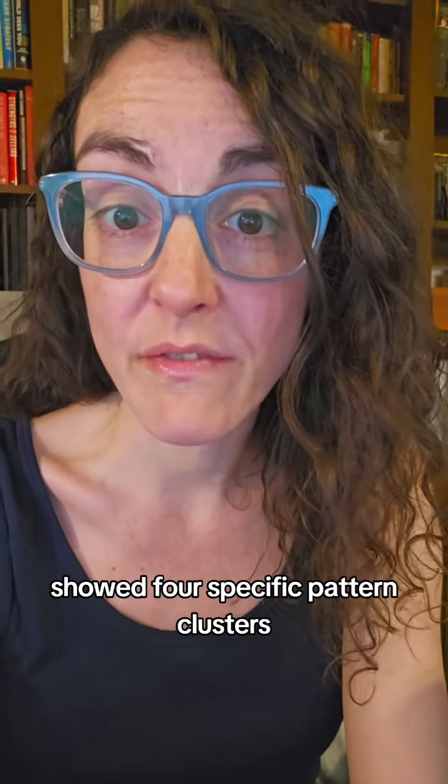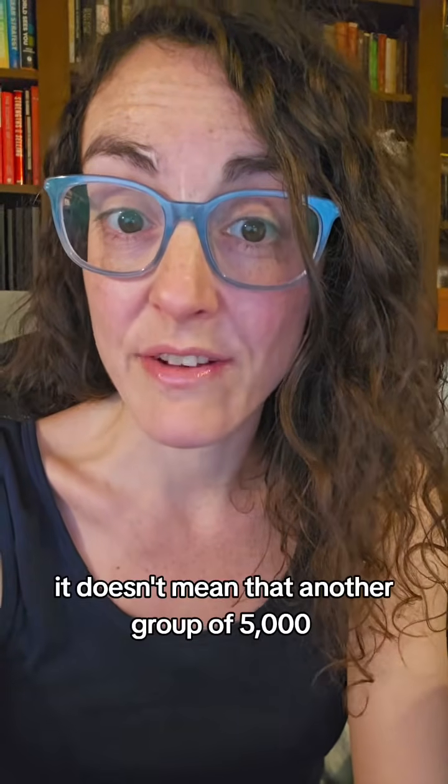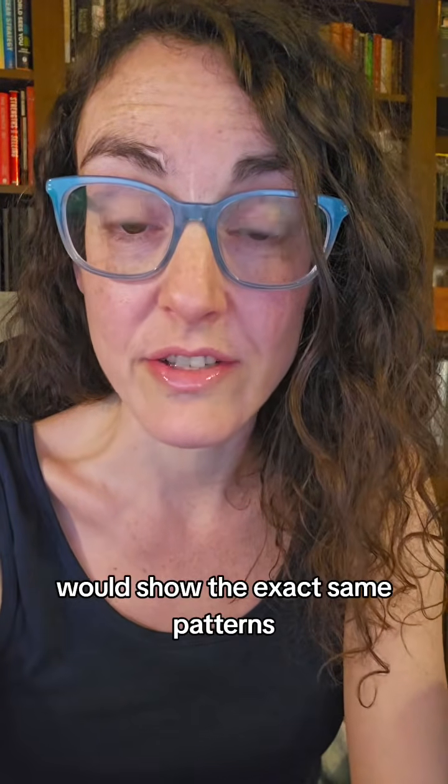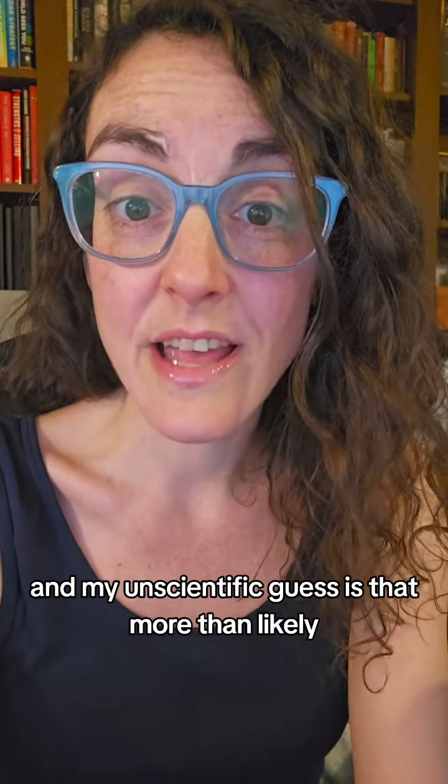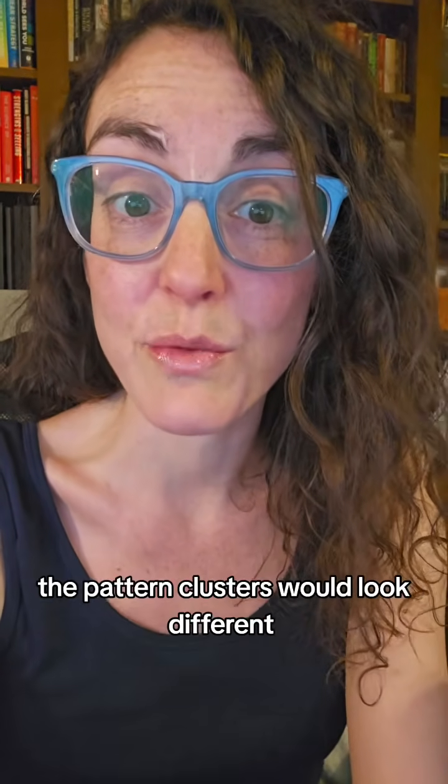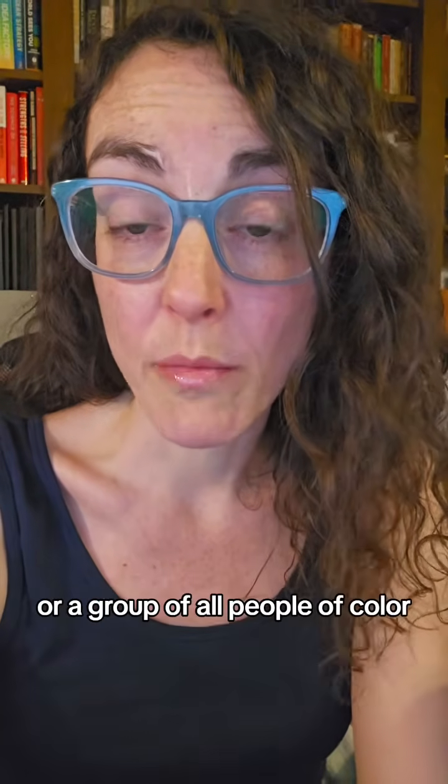So though this particular group of 5,000 plus showed 4 specific pattern clusters, it doesn't mean that another group of 5,000 would show the exact same patterns. And my unscientific guess is that more than likely the pattern clusters would look different if a group of all women were analyzed or a group of all people of color.